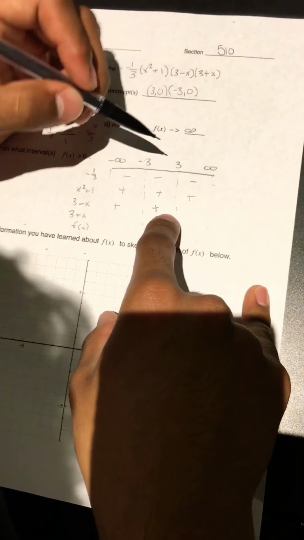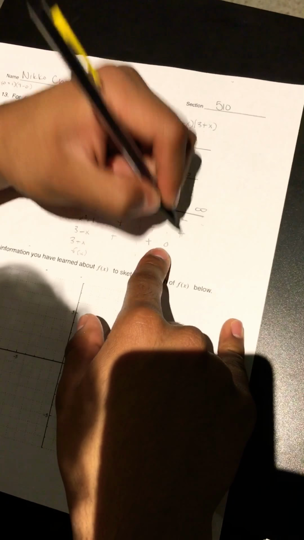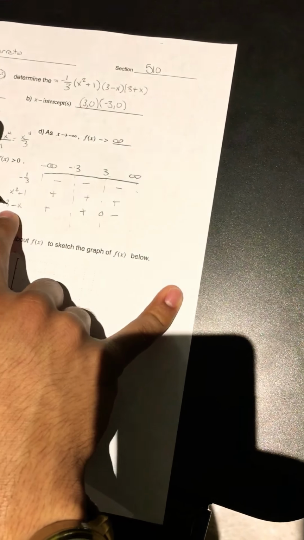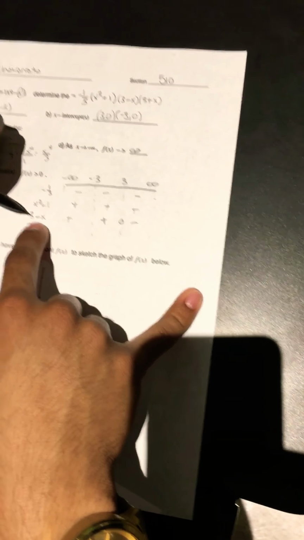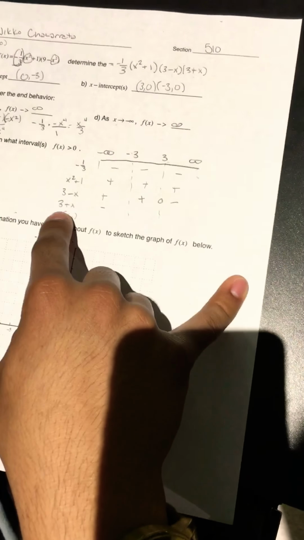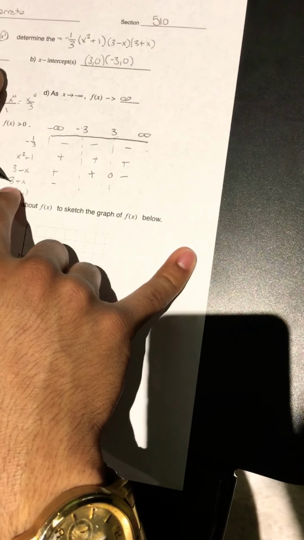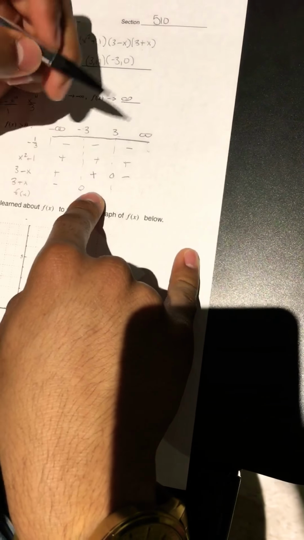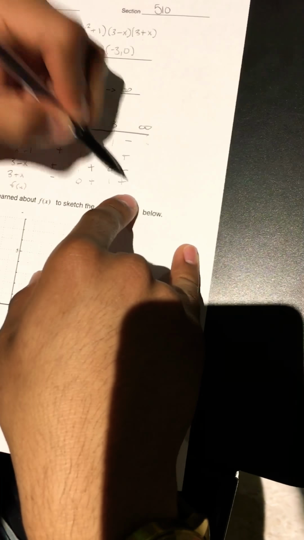Now right here, if you substitute 3 in for x, 3 minus 3 equals 0. So what you're going to do is just draw a 0 right there. That's going to be negative because anything greater than 3, you get 3 minus anything greater than 3, it's going to be negative. And then you're going to get negative for anything less than negative 3. And then right here, if you place 3 plus negative 3, you're going to get 0. And then right here is going to be positive and then positive.